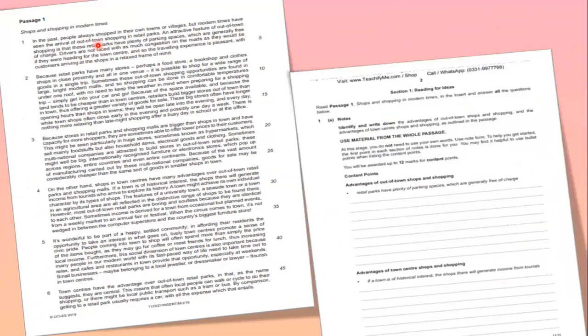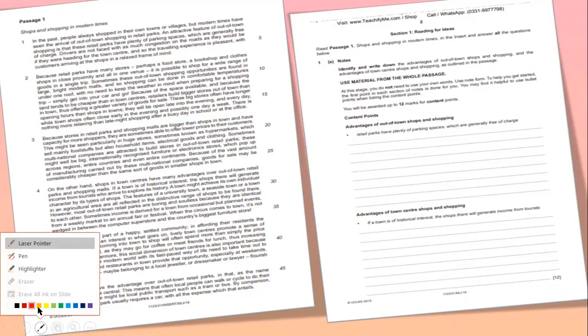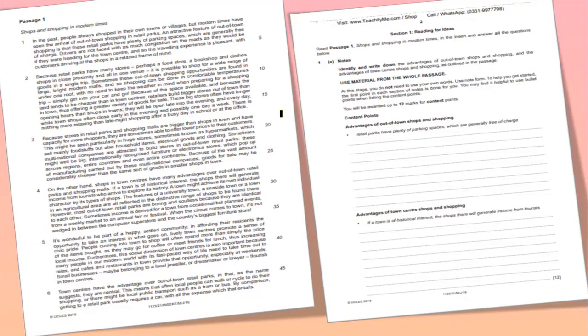Well, this is the passage which you see: shops and shopping in modern time. This is a descriptive passage about shopping in modern time. Now, this passage is divided into different paragraphs, and half of the content has the content points for one heading. See this paper, this is the paper. And the remaining half has the information about the second half. Let me take the highlighter so that you can see it.